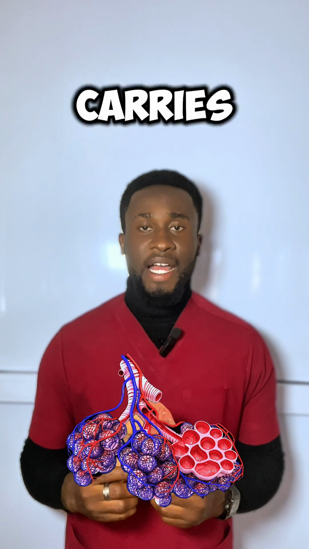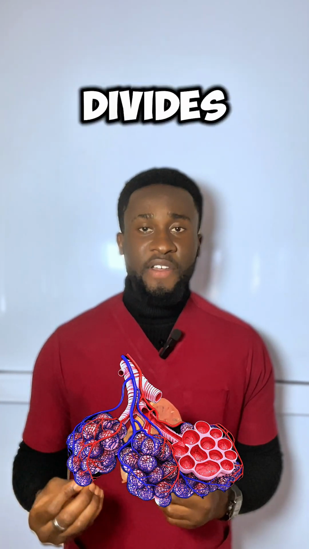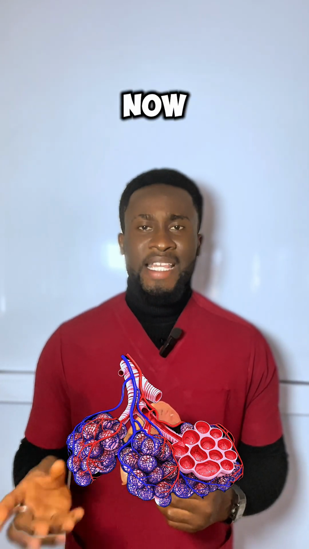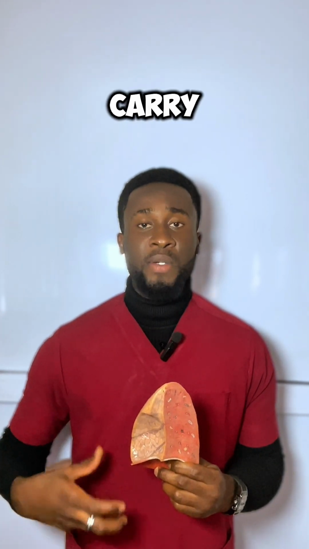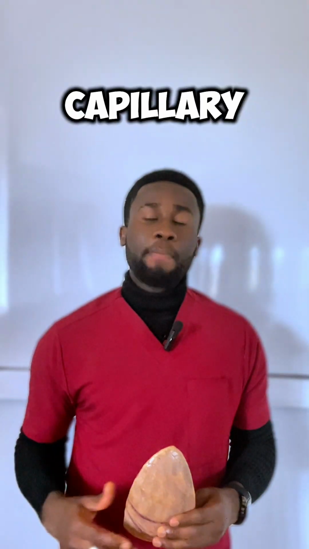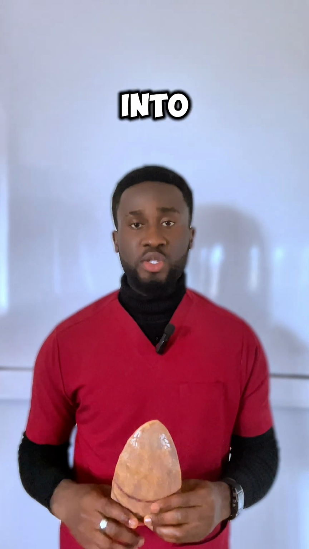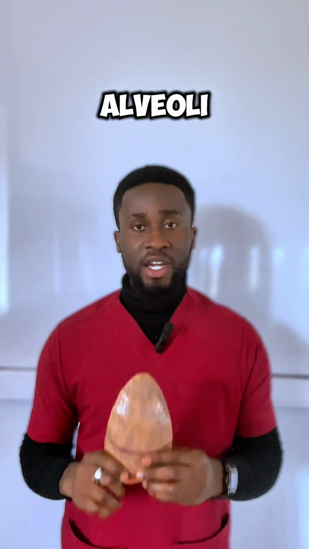Now the pulmonary artery that carries the deoxygenated blood from the heart will be sent to the alveoli. It further divides into tiny vessels called capillaries that allow diffusion to occur. Now these capillaries will wrap around the alveoli for diffusion to occur. The alveoli give the capillaries oxygen, while the capillaries give the alveoli carbon dioxide, because the pulmonary artery carries blood that is rich in carbon dioxide. Now the capillaries will merge into what we call the pulmonary vein that will return the blood back into the heart. Remember, the blood carried by the pulmonary vein is highly oxygenated because it just came from the alveoli of the lungs.